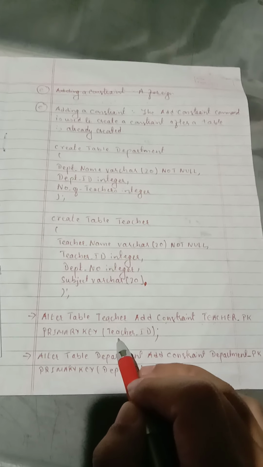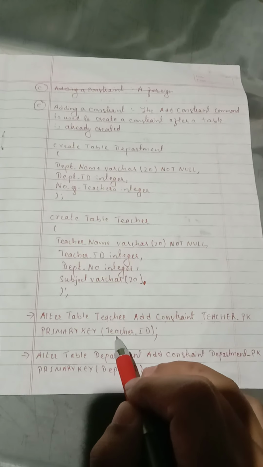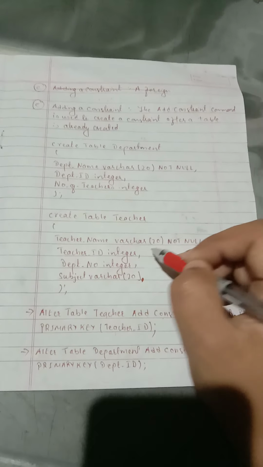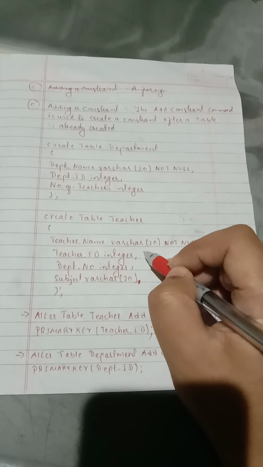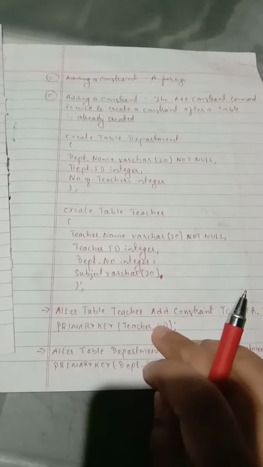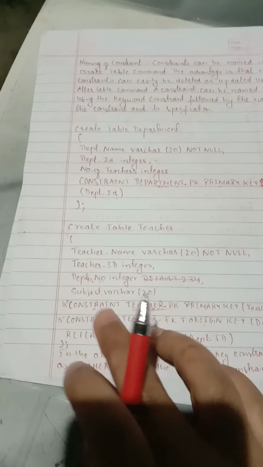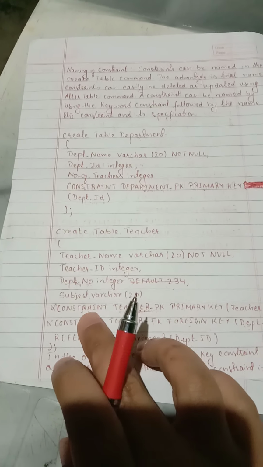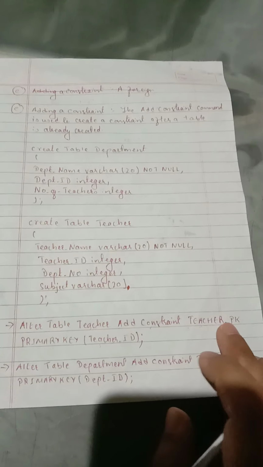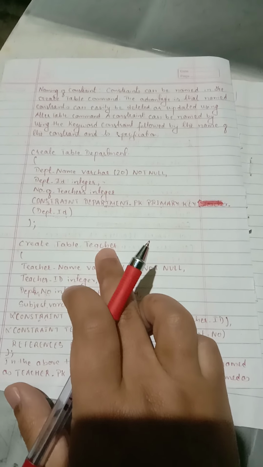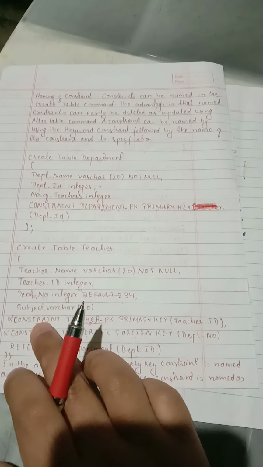Once I specify this command in the alter table statement, teacher id will be the primary key of the teacher table. This is the same code as we declared in the create statement. Here, constraint teacher_pk, and I have mentioned the primary key, and in the brackets I have given the teacher id. So this teacher id is the primary key of the teacher table.